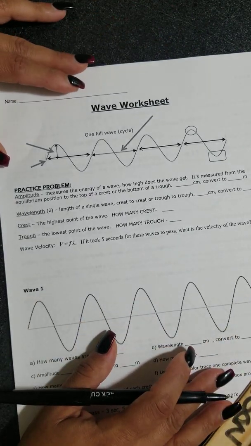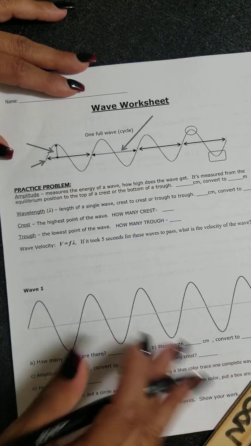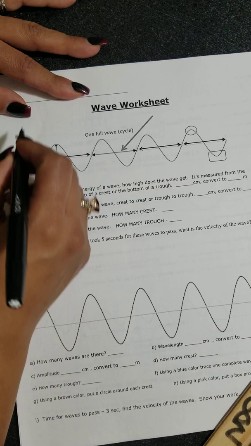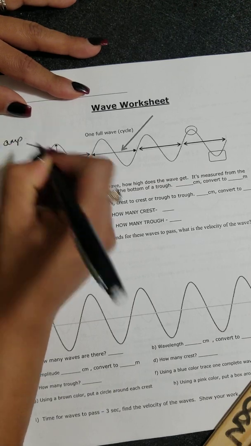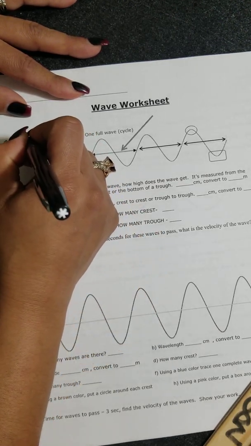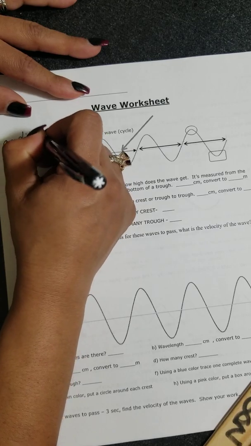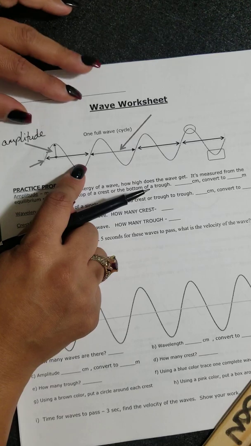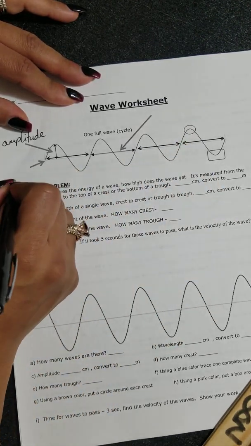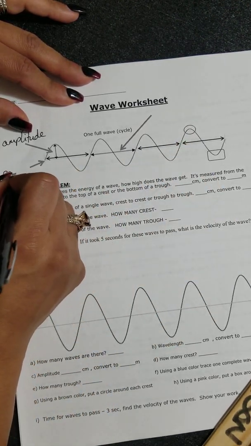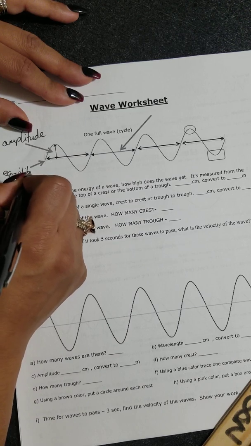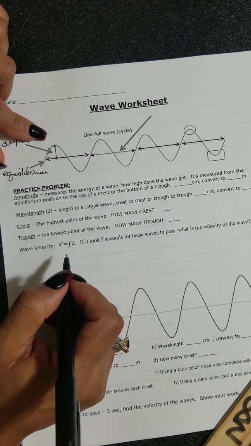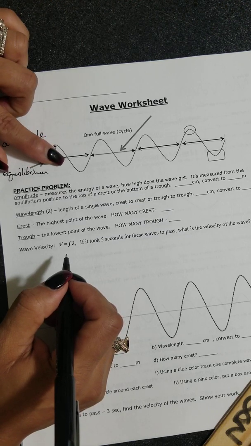Now over here, let's go ahead with your worksheet. Let's label a few things. This is going to be our amplitude. Our amplitude is how high up or how far below the equilibrium line. And this is our equilibrium line. Equilibrium means that it's at rest. So how high up or how far below it.